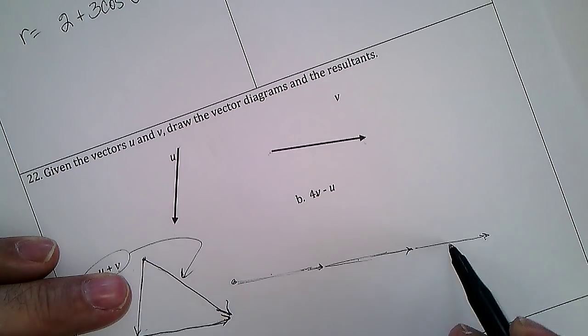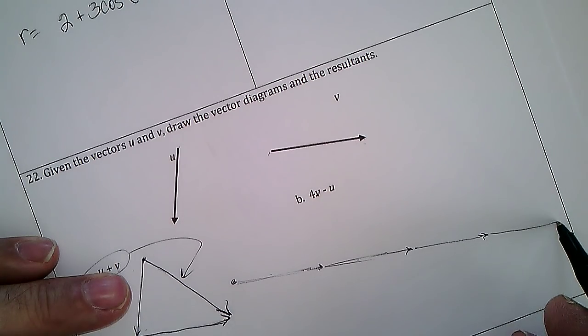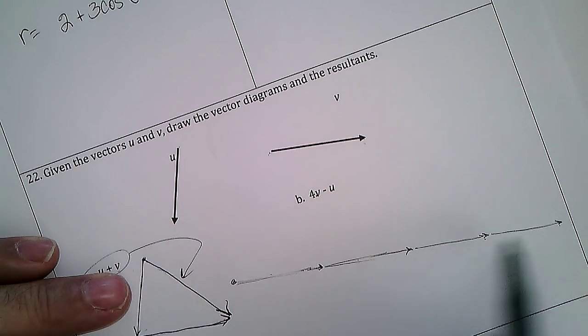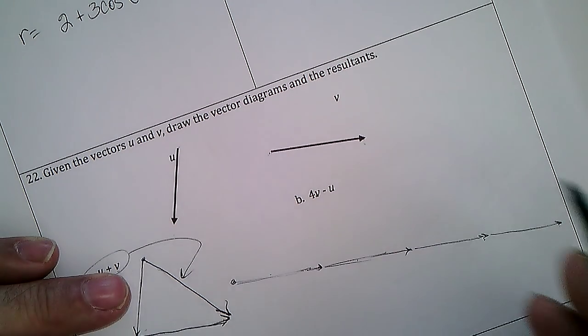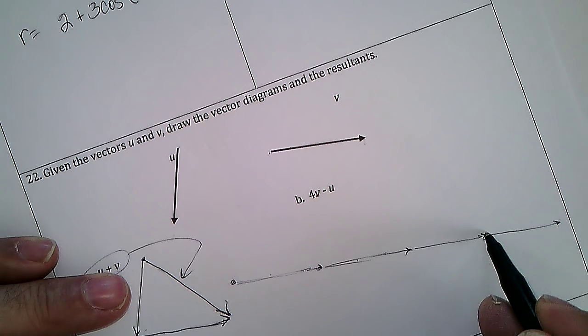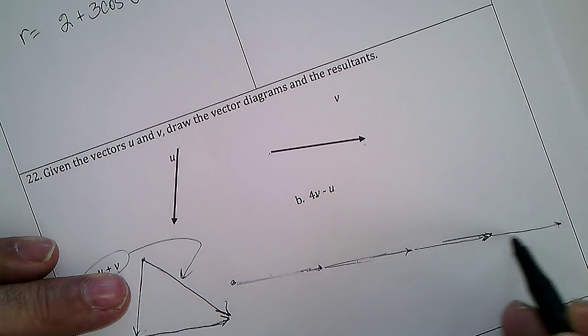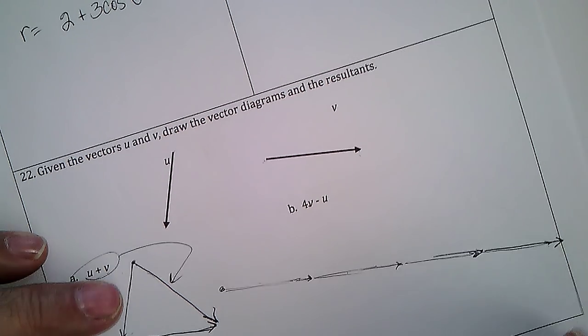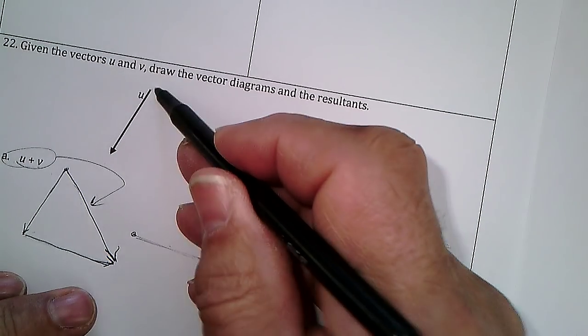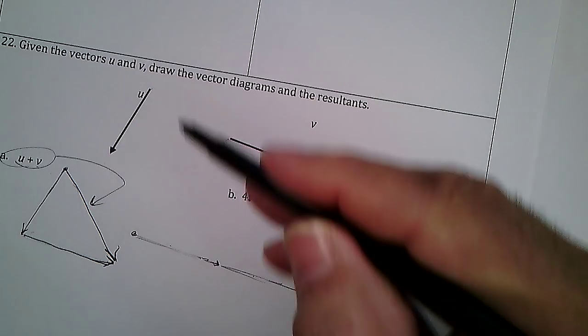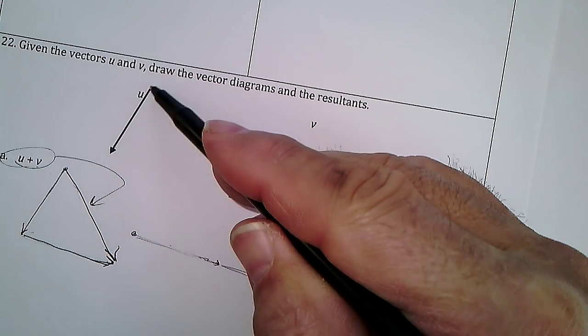So that's 1, 2, 3, 4, and I have to start over here far enough because I can't make any of these shorter to fit my paper. They have to be the same length. And I'm thinking this one looks a little shy. This one would take it about to there. And now I got to go a minus U. And U went down this way, so minus U goes up.